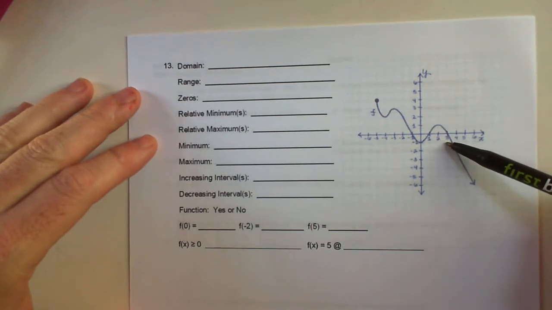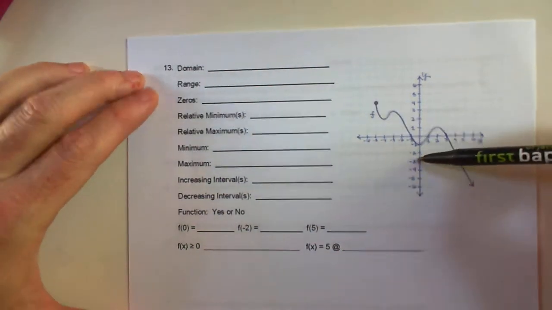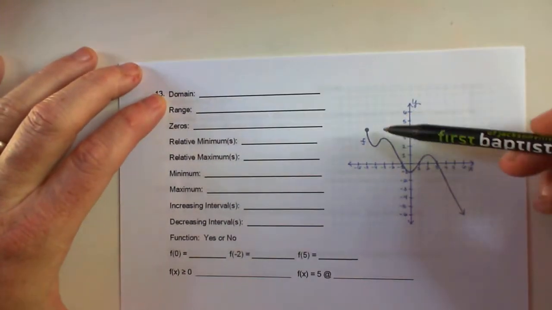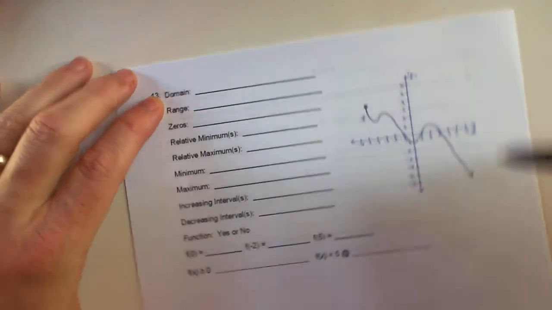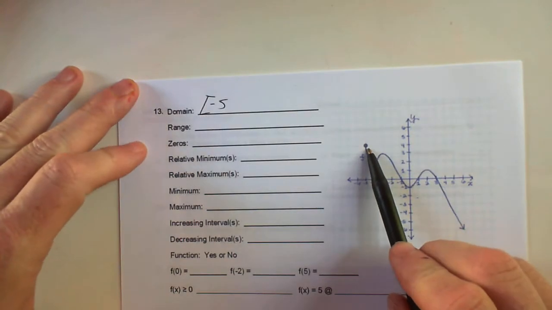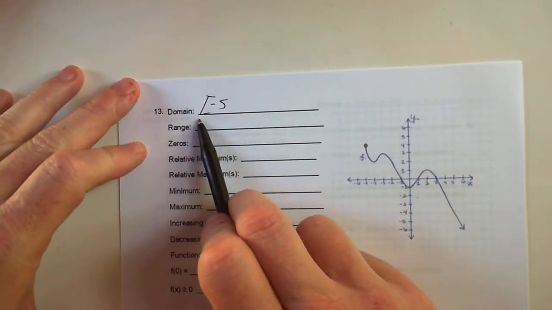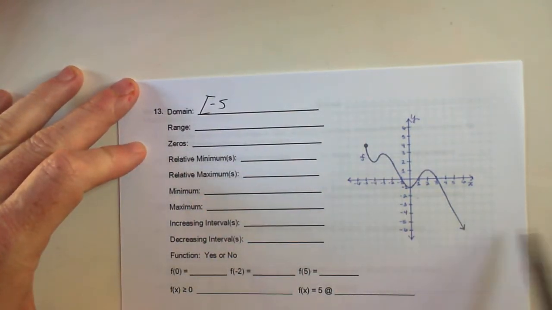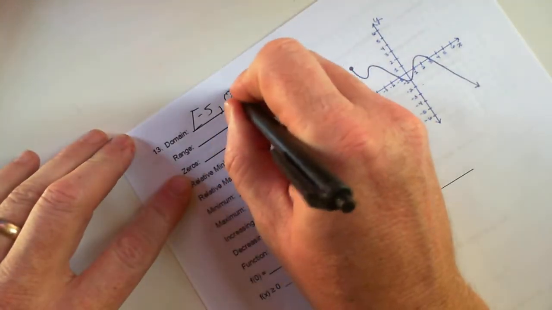Next, we're going to analyze this graph. We're going to look at, in order, domain. These are the x values. So we start at negative 5. We are including negative 5 because that is a closed point. That is why I used a bracket. And then the arrow says that that's going to go on forever.